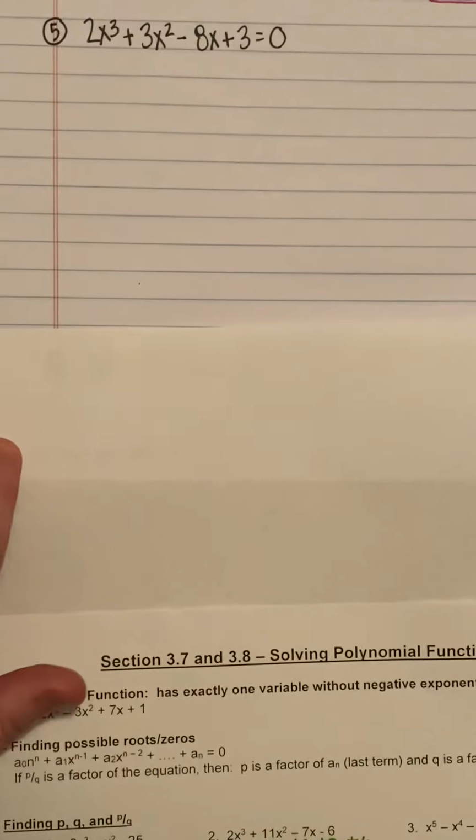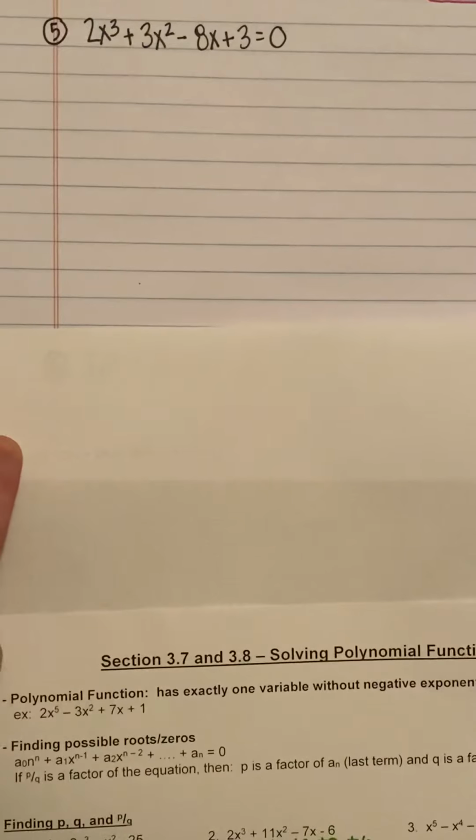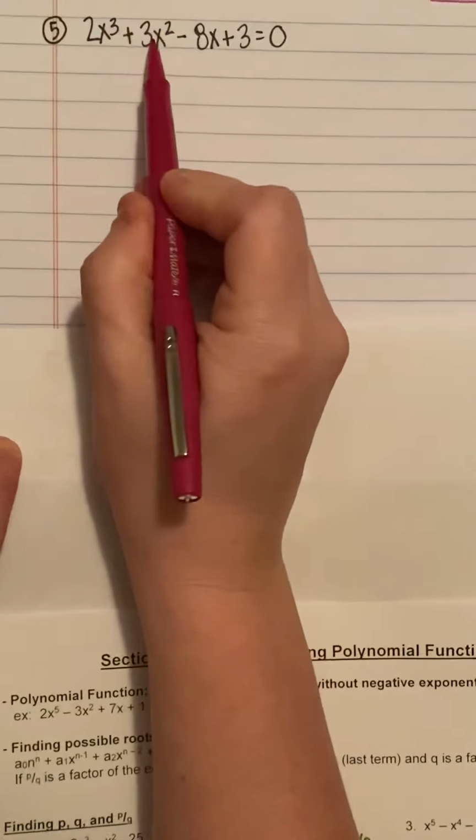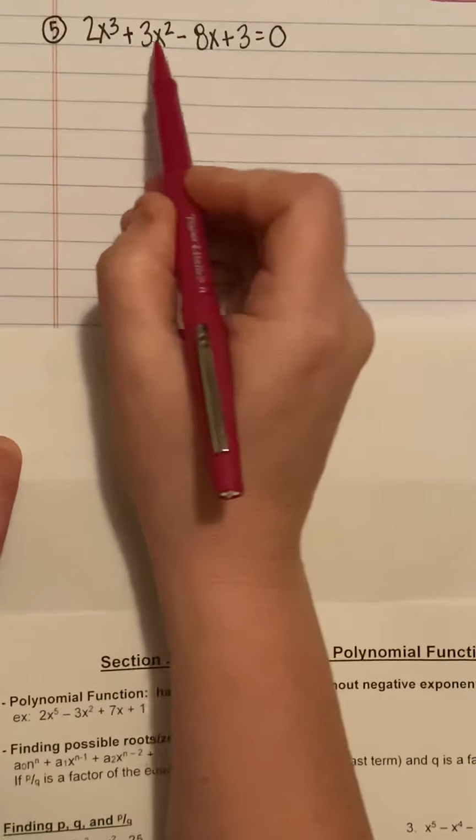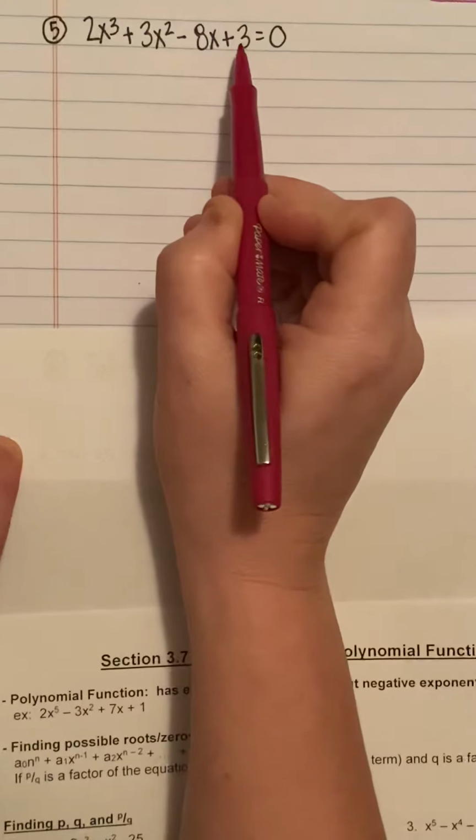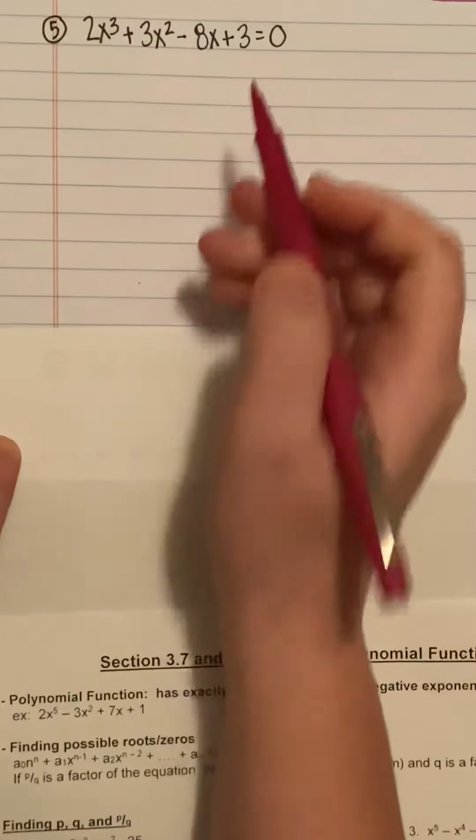Okay, here goes problem number 5. Same thing, check for grouping first. If I take out an x squared, I've got 2x plus 3. Over here, can't take out anything, so grouping doesn't work. So what do I have to do? P over Q's, rational roots.